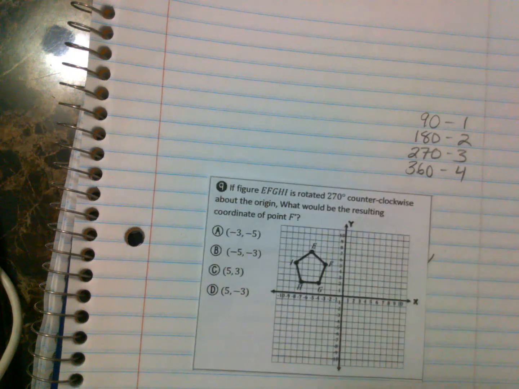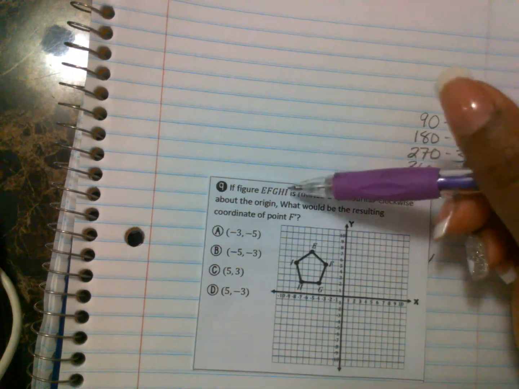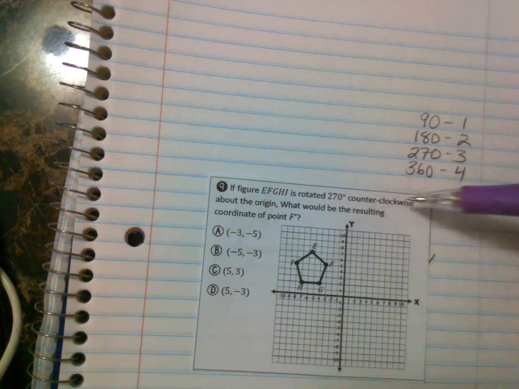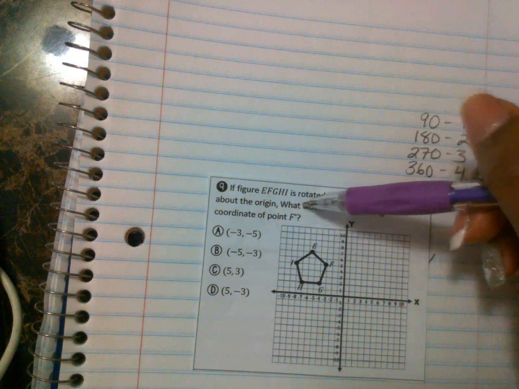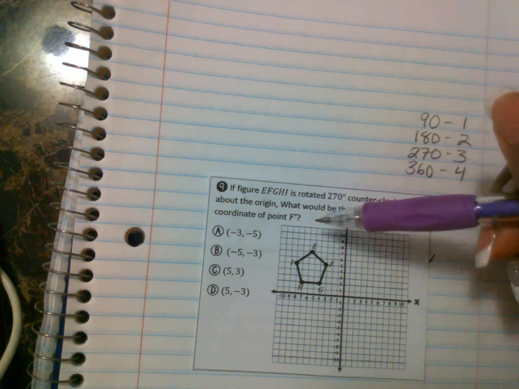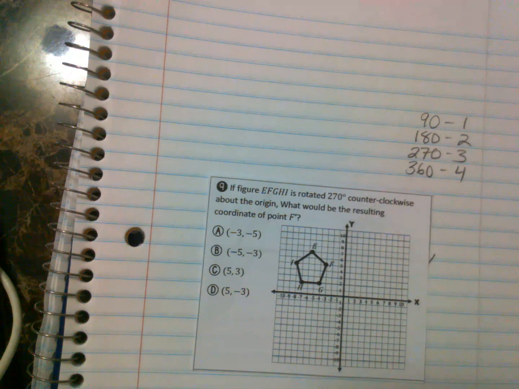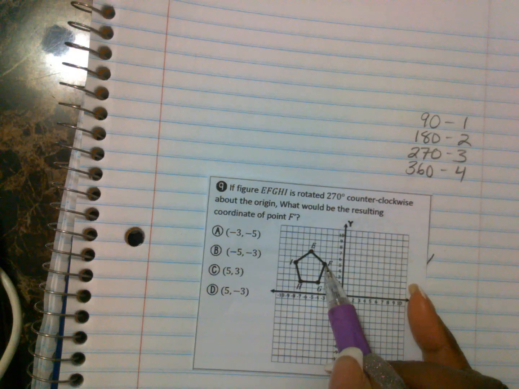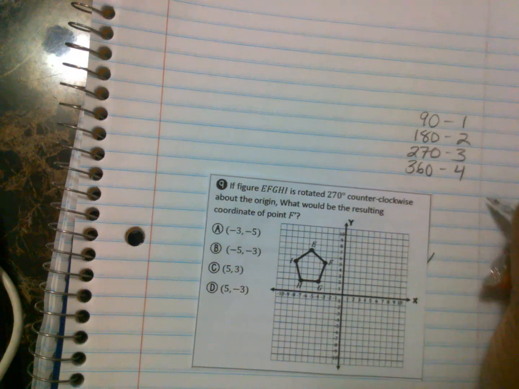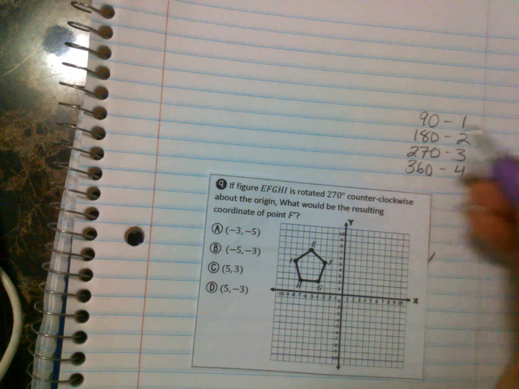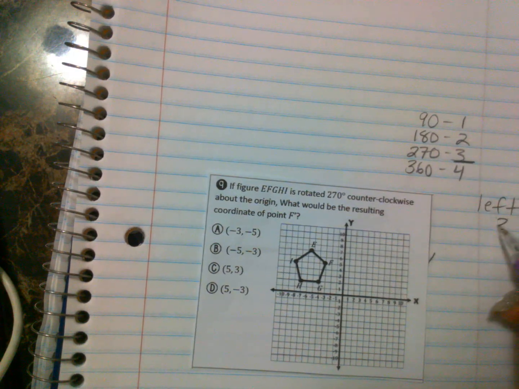All right. Number 9. If figure EFGH is rotated 270 degrees counterclockwise about the origin, what is the result of point F? Okay. So this is F right here, and we are rotating it counterclockwise. Remember, counterclockwise is going to be to the left, and we're going to rotate it to the left 270. So that's to the left 3 times.